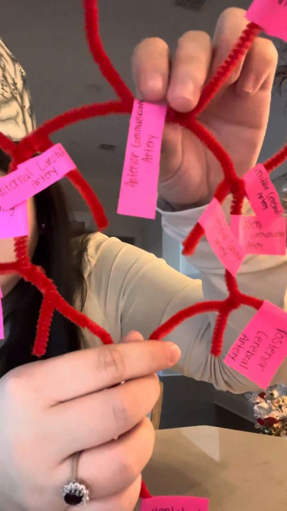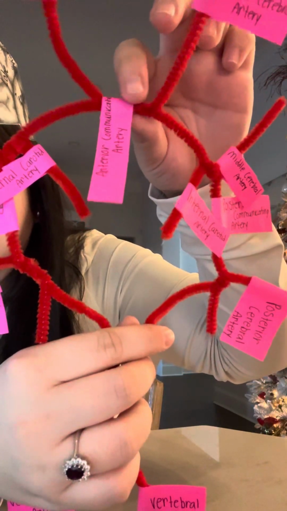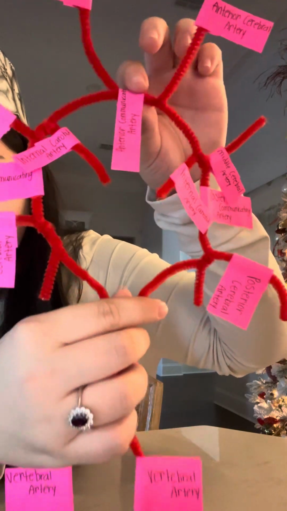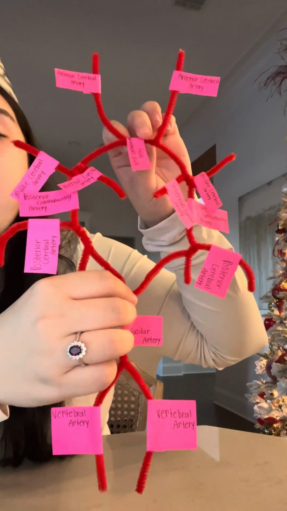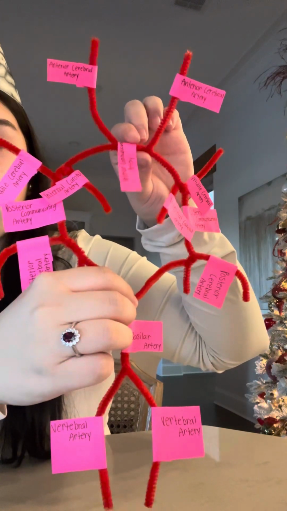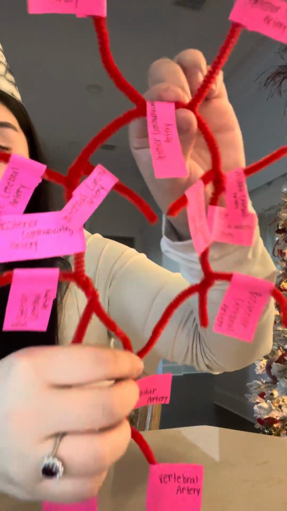Next, I'm going to show you the anterior communicating artery, which connects from the middle cerebral artery to the anterior parts of the brain, and the two anterior cerebral arteries are connected through the anterior communicating artery.